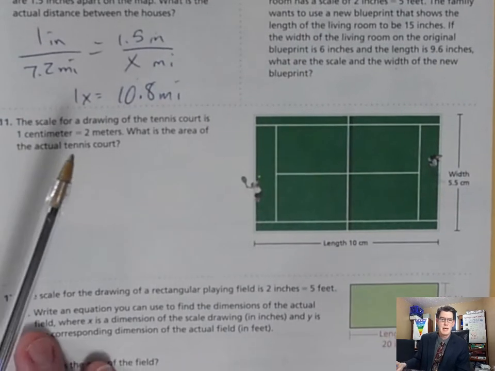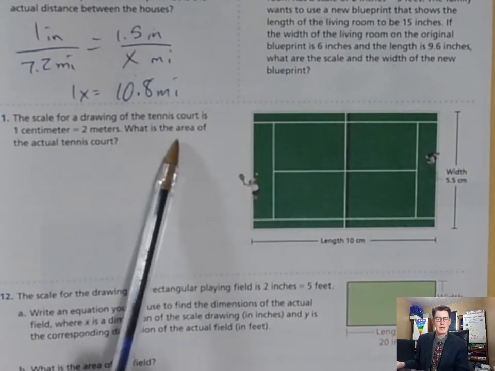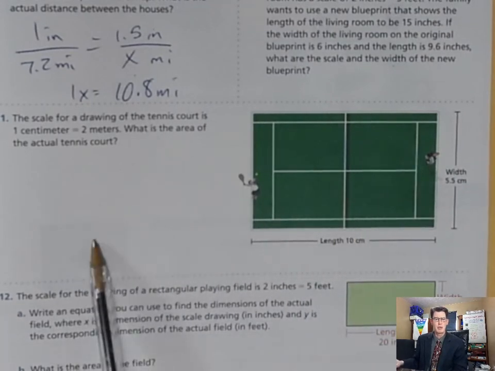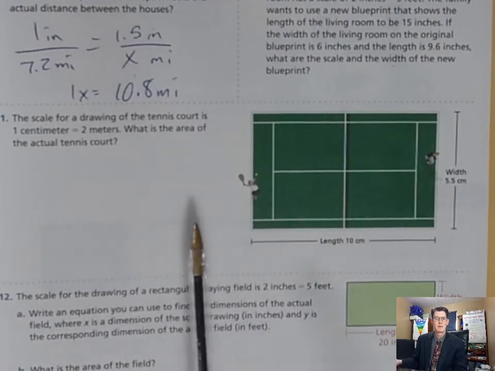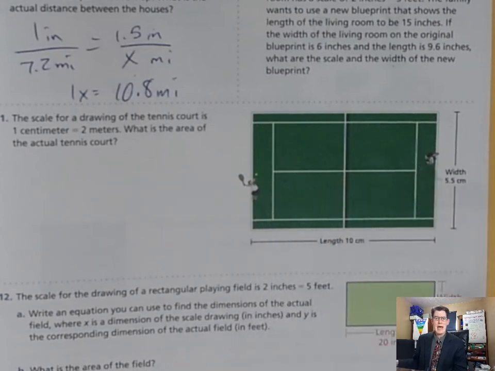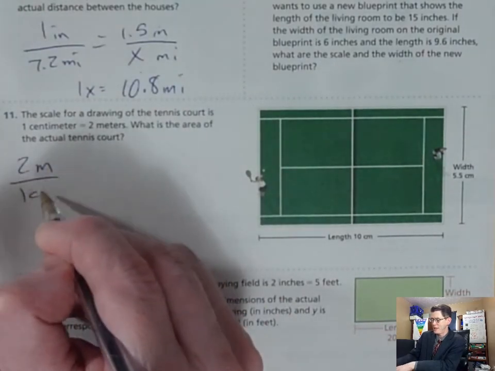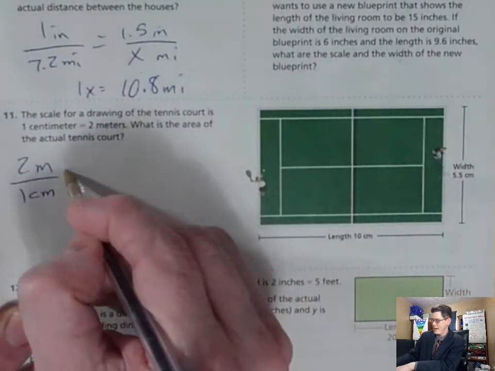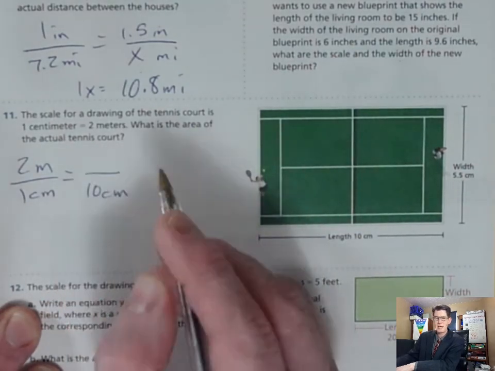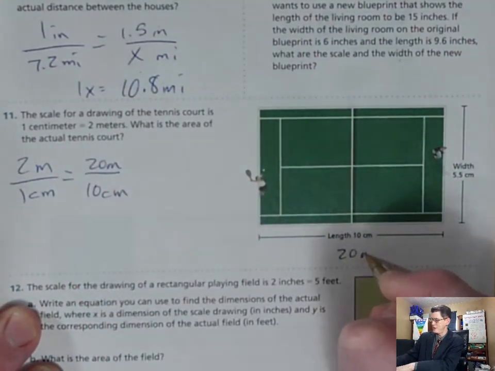some ideas. And then right here on ones like this, they're asking for the area of this. So they want you to use the proportion, and then find the area after you've done that proportion. So the scale is that 2 meters equals 1 centimeter. To find the length, if it's 10 centimeters down here, okay, that makes it kind of easy. You can work this out, 2 times 10, so it's really 20 meters right here.